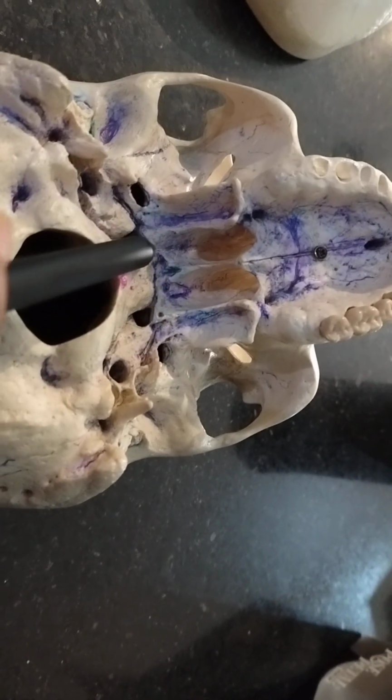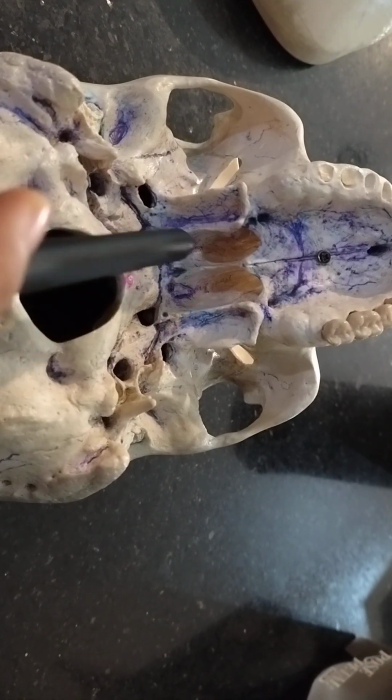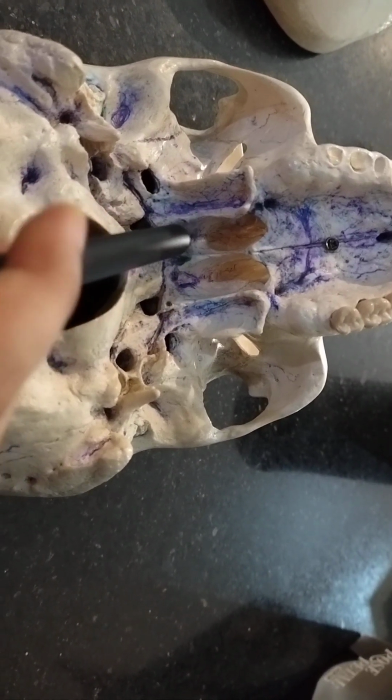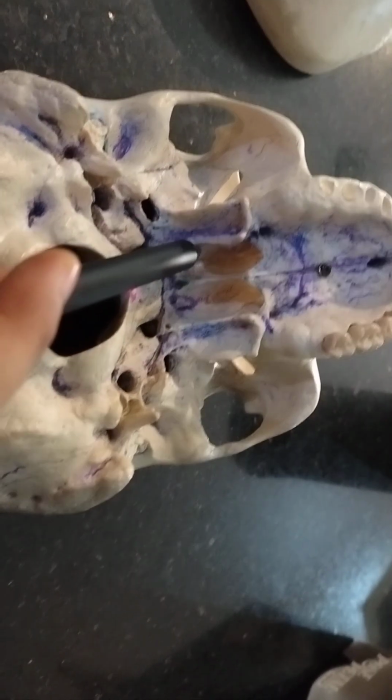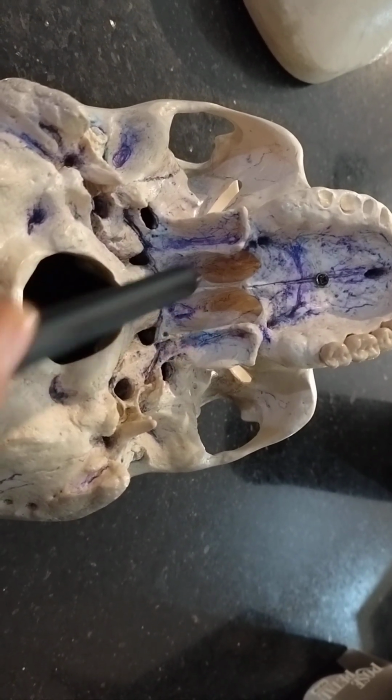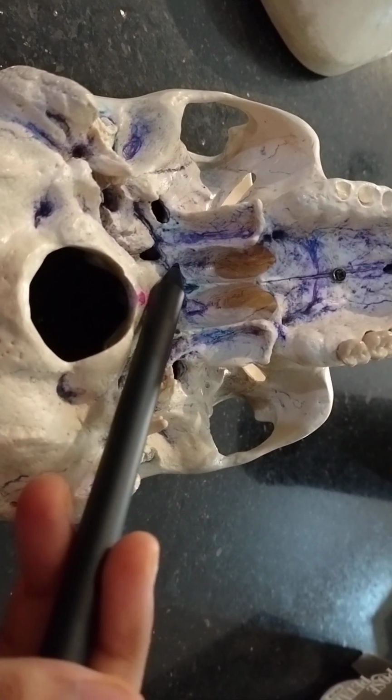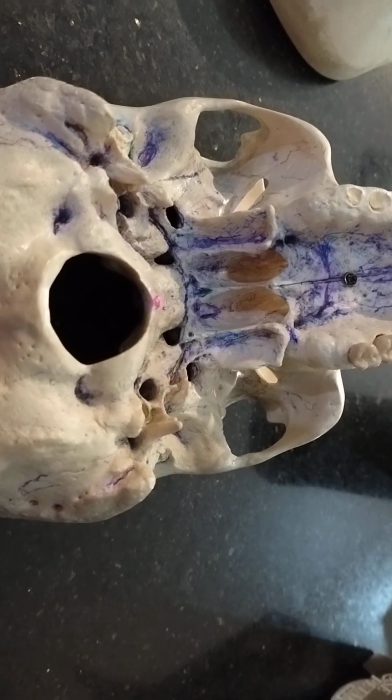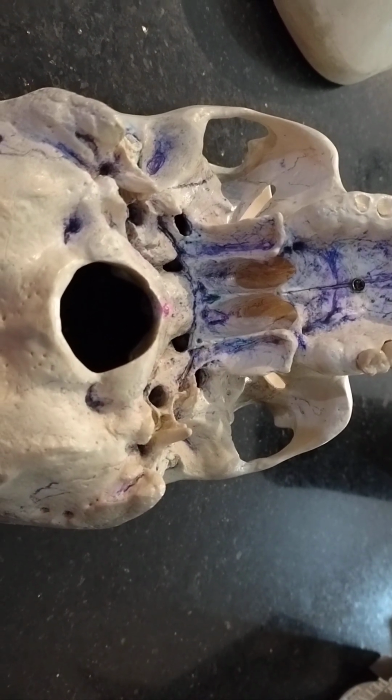So the palatovaginal canal, also known as the pharyngeal canal, transmits the pharyngeal nerve and the pharyngeal artery. The pharyngeal nerve is a branch of the pterygopalatine ganglion, and the pharyngeal artery is a branch of the maxillary artery. Then we have the vomerovaginal canal, which transmits the sphenopalatine artery.